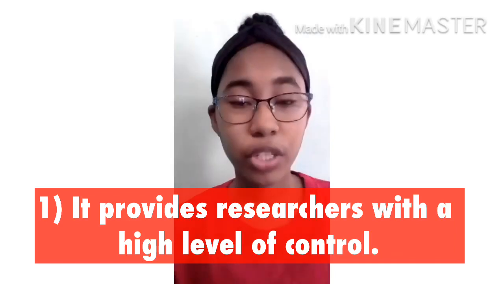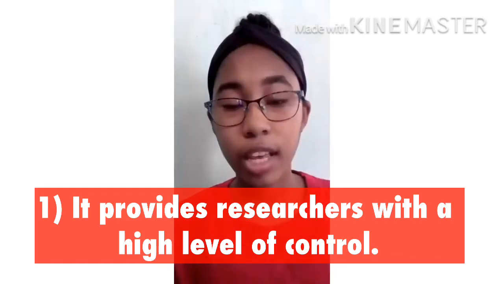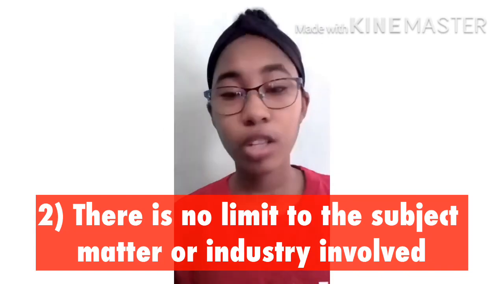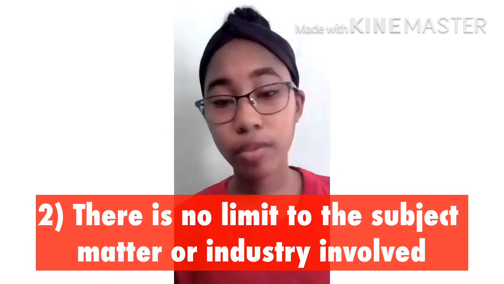2 advantages of experimental research are: 1. It provides researchers with a high level of control. Each variable can be controlled on its own or in different combinations to study what possible outcomes are available for a product, theory, or idea as well. 2. There is no limit to the subject matter or industry involved. It is not limited to a specific industry or type of idea. It can be used in a wide variety of situations.